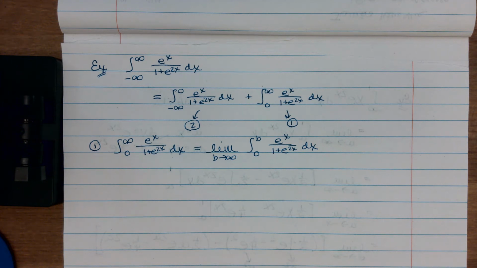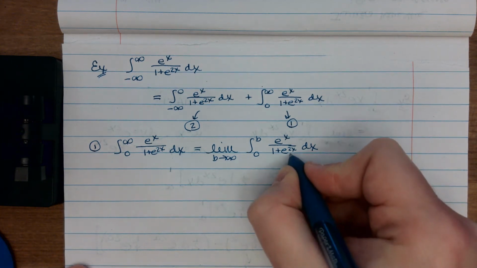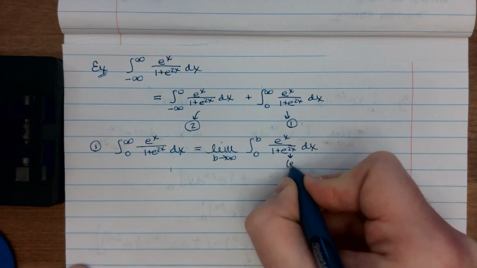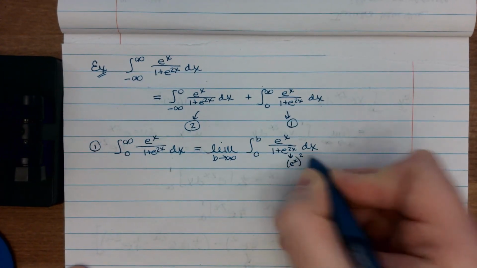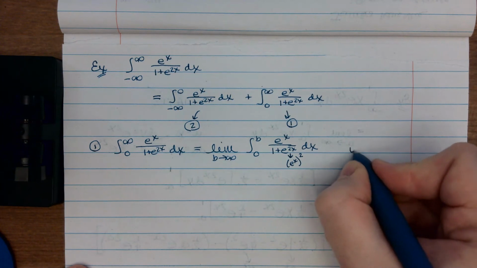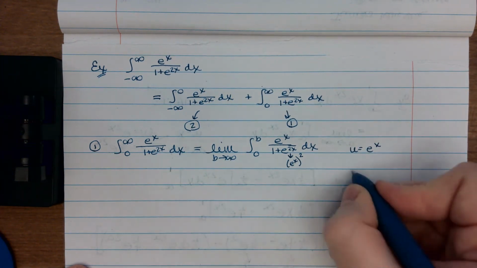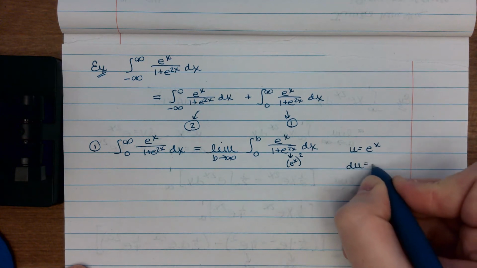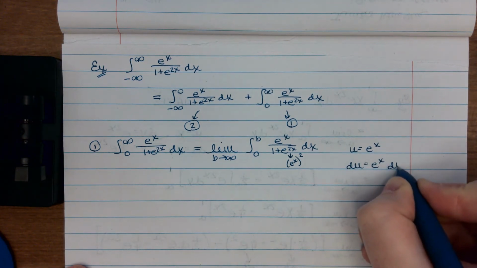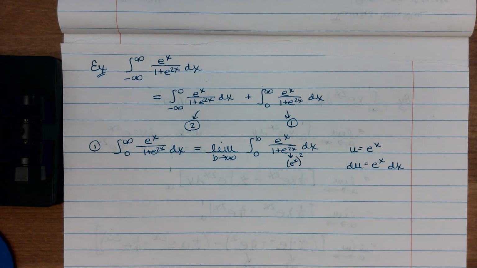This is not super obvious, but what I'm going to do, e to the 2x, that's like saying e to the x squared. I'm going to make u e to the x. Du, then, its derivative, is e to the x dx.